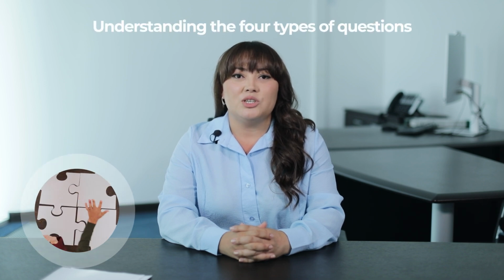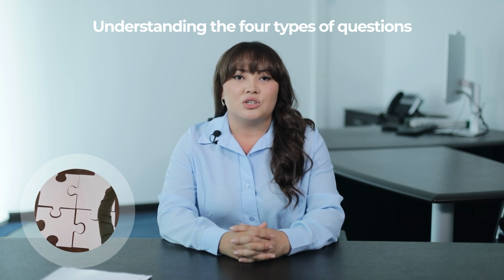Understanding the 4 types of questions in English is essential for effective communication, whether you are a native speaker or learning English as a second language. These question types are general or yes/no questions, WH questions, choice questions, and disjunctive or tag questions. Each type serves a different purpose and requires a specific structure to answer correctly.